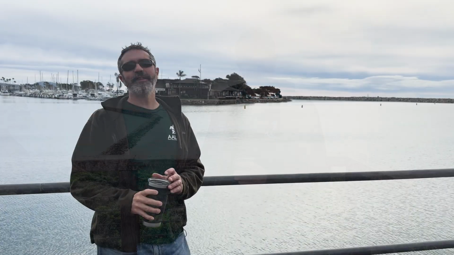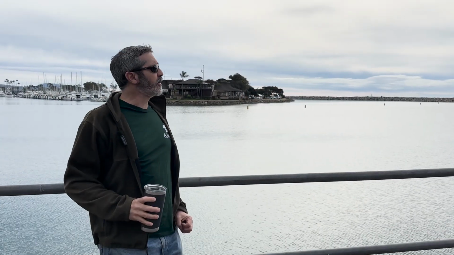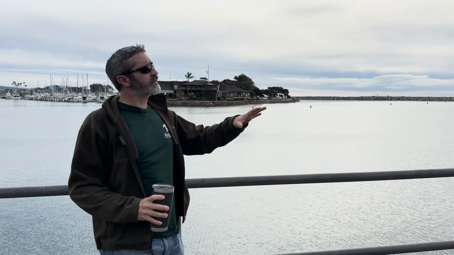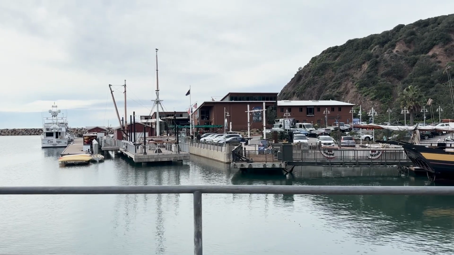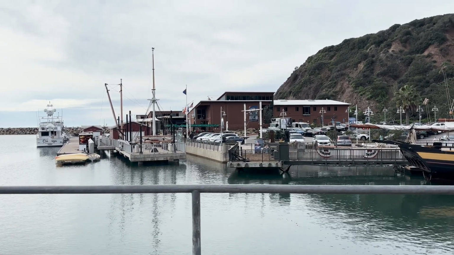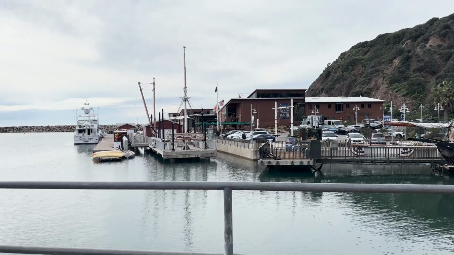So now we're down here in the harbor itself, standing out on the pier, which gives you a good view of the entire harbor. You can see the Ocean Institute there, which many of you who have taken the aquarium science class are familiar with since we do one of our field trips there. But you also get a great perspective of the breakwater itself.